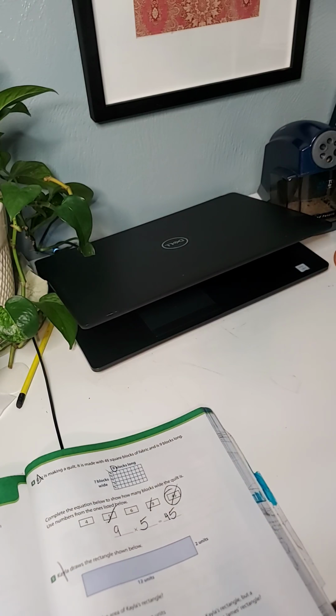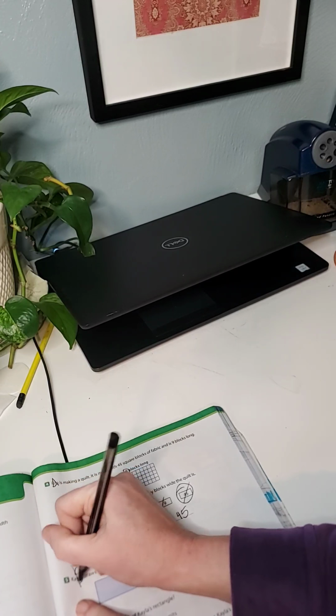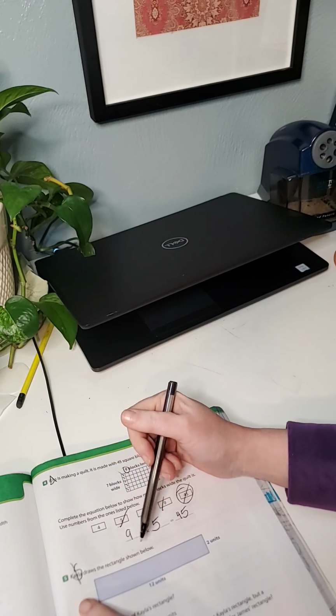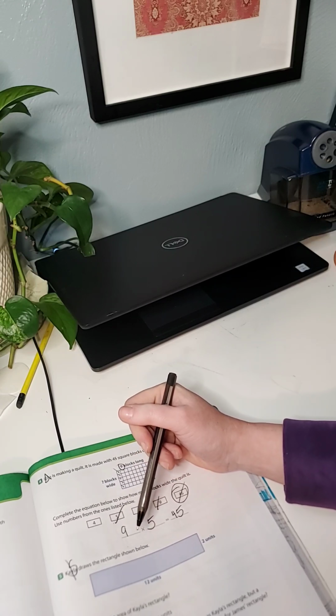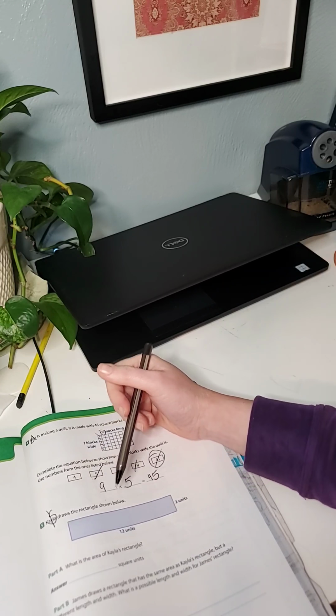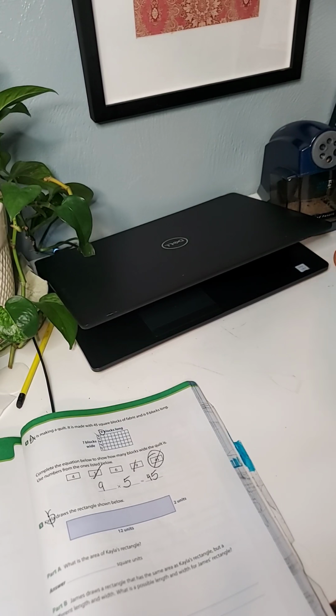Kayla, I don't know her, but I know Sunny. Sunny draws the rectangle shown below. All right, Sunny. Sorry, my chair's so squeaky.